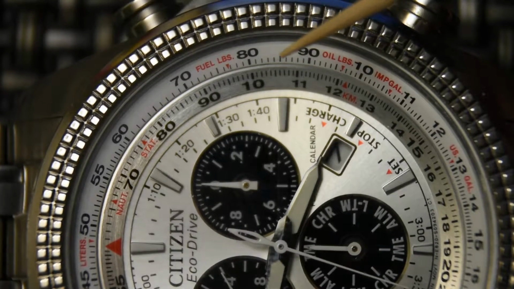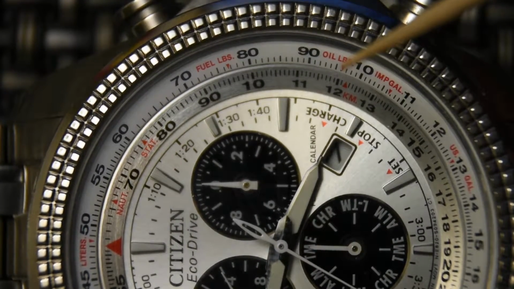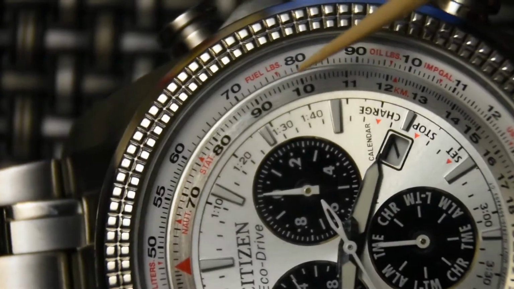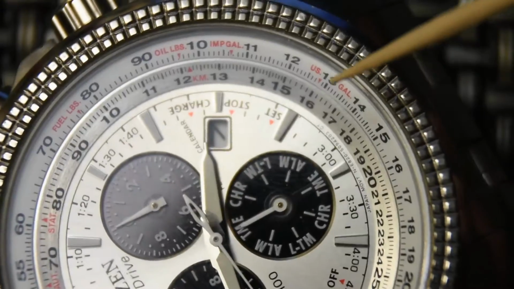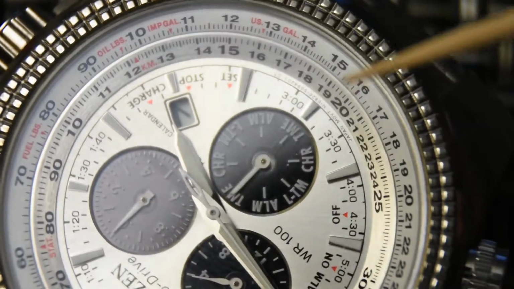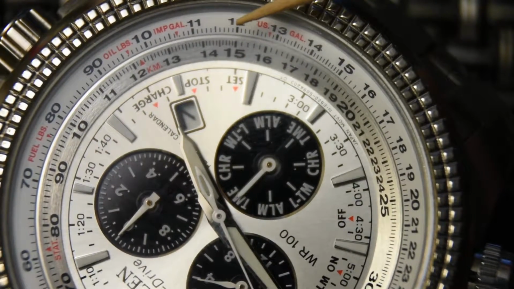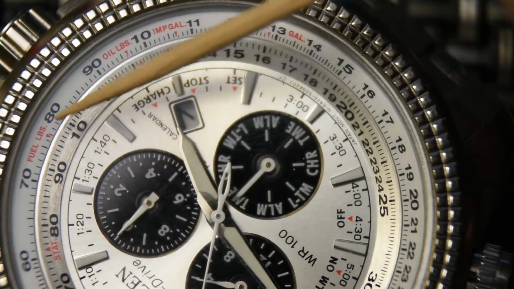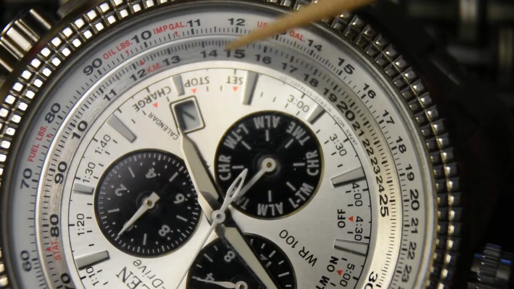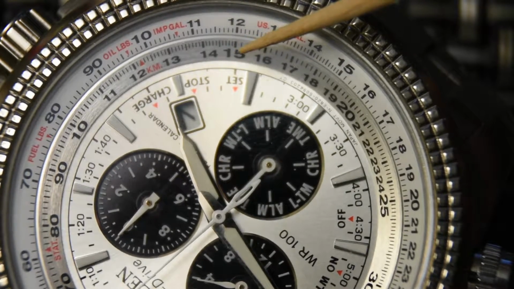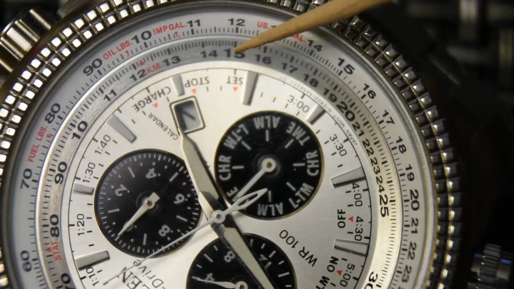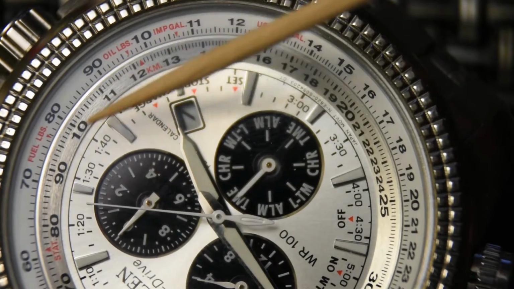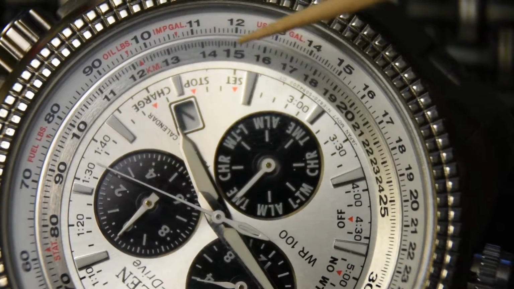So 15% of 80, you need to find again 80 against 10, and then find 15 over here. Now look at the top, it says 12. So 15% of 80 will be 12. Same thing it will be if you want to calculate 150% of 80, that will be 120, and so on.